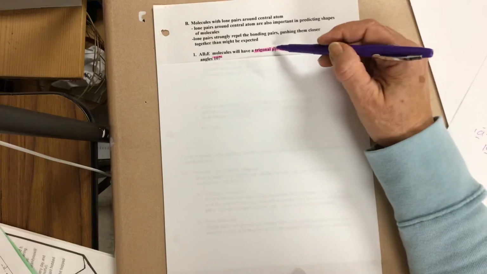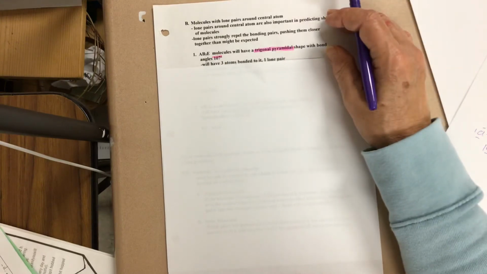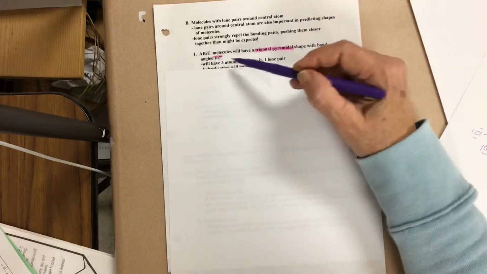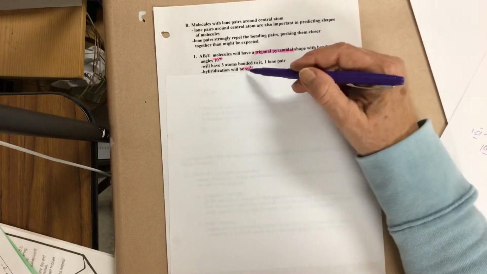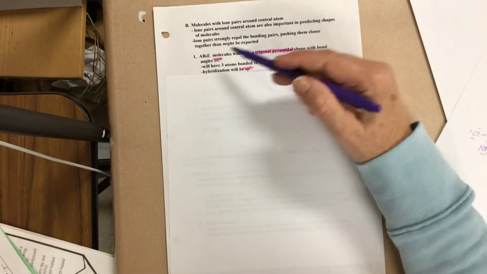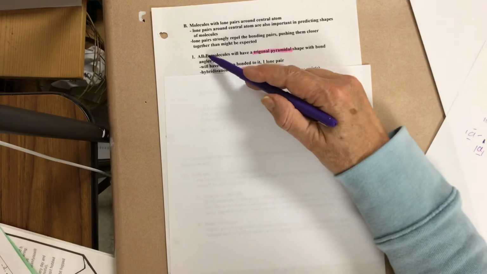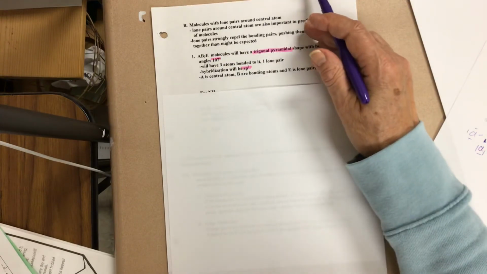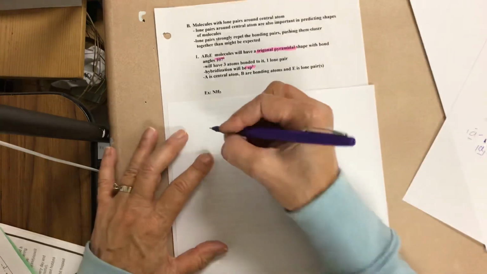AB3E molecules will have a trigonal pyramidal shape and a bond angle of 107. So 3 atoms bonded and 1 lone pair. Hybridization will be sp3, so think of your lone pairs as things. It's got 4 things around it. Okay, so we're going to draw NH3.